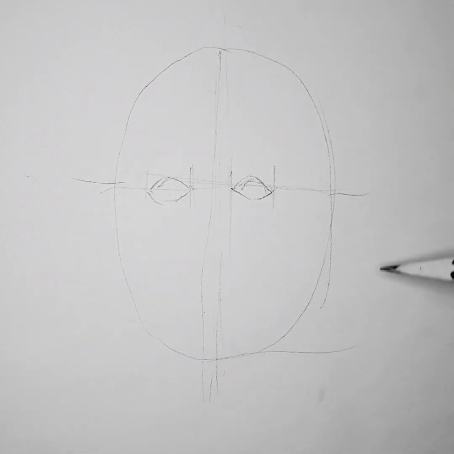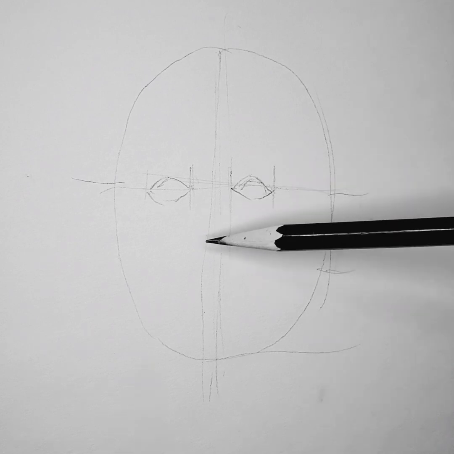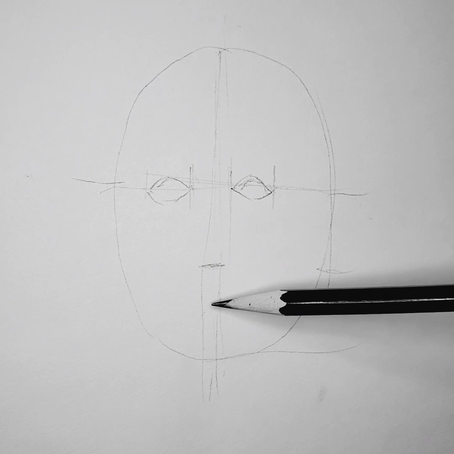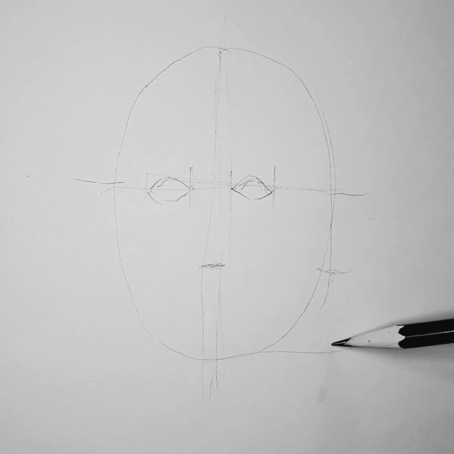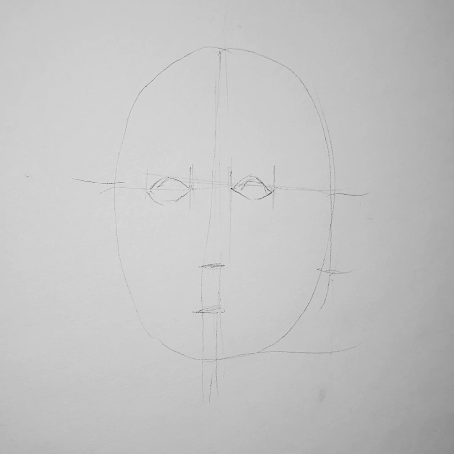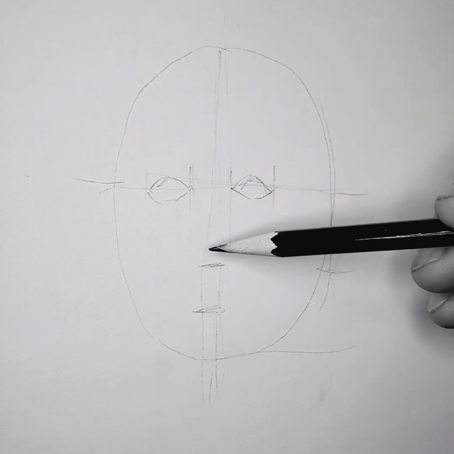Now this space here, we also divide in half. About there, that's where you're going to get the bottom of your nose. This space from here to here, divide that in half. That's where you get the center of your mouth. Now look at that beautiful person. Alright, we're not quite done.